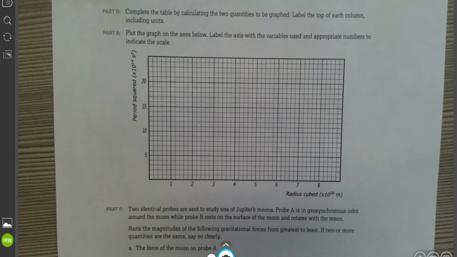So, what's it say? It says, complete the table by calculating the two quantities to be graphed. Label the top of each column, including units. I think we totally already did that in the columns above, whenever we wrote those numbers in. And it said, plot the graph on the axis below. Let's see here if I've got the other side to this. Plot the graph on the axis below. Label the axis with the variables used and the appropriate numbers used to indicate the scale.